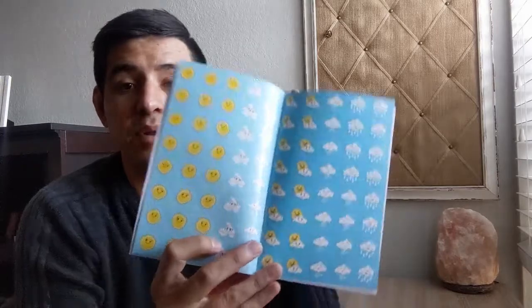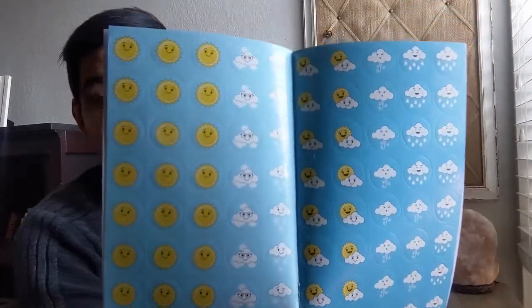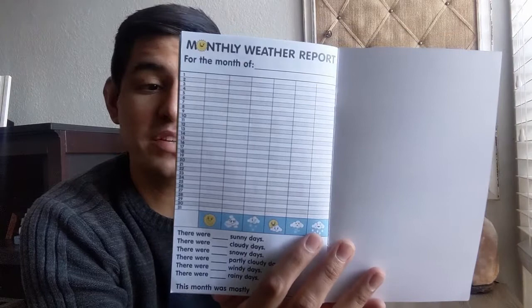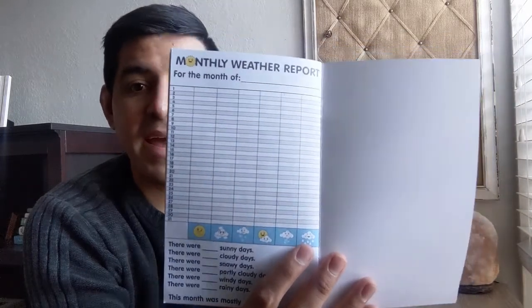On the next few pages you have a couple different copies of that weather log, but then you also have a page full of weather stickers that indicate different types of weather. And then the last thing you'll see in here is a monthly weather report. So if you do this for a few weeks, you'll be able to track different patterns and add everything up on this final page. So let's go ahead and get started with the weekly log.